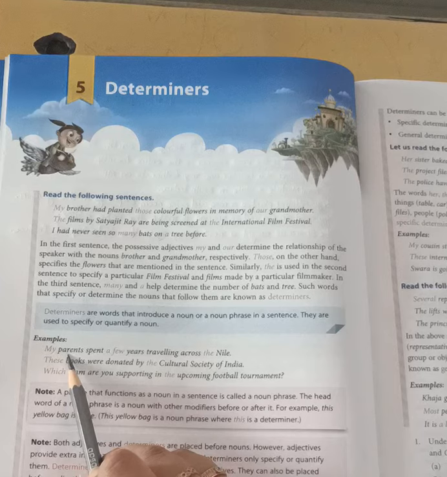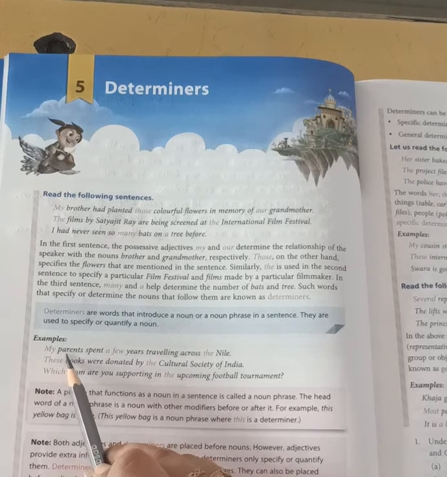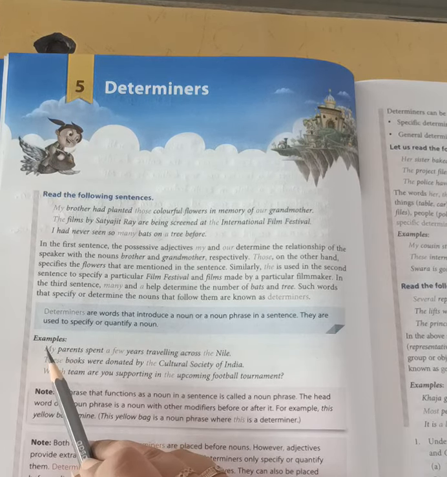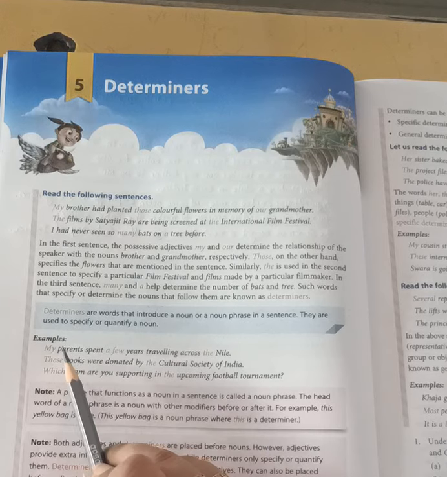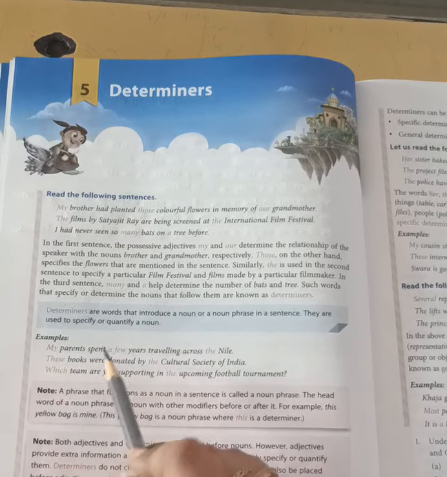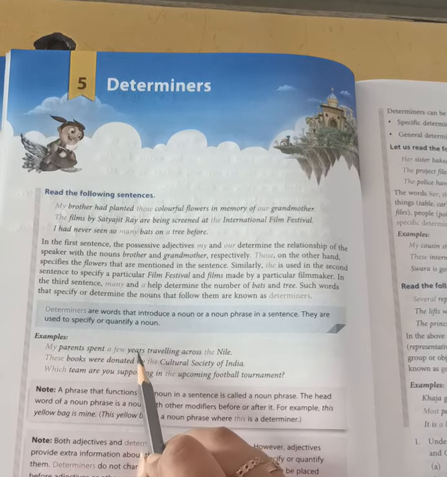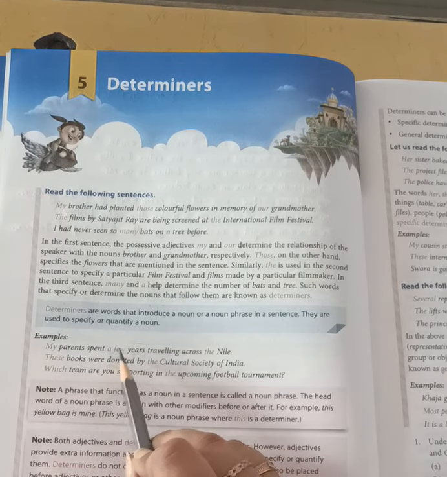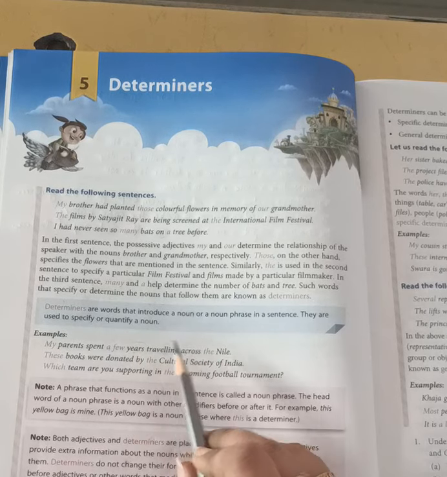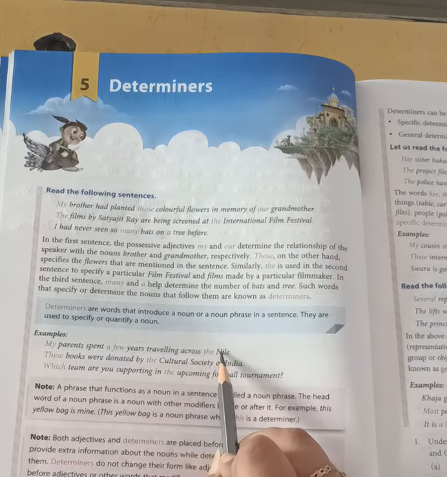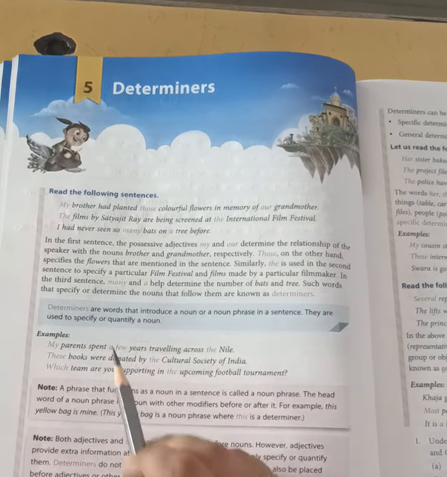My parents. We are talking about parents, and here with this word my we are showing the relation with this noun. Spent a few years. We are talking about the years, a few years, the number of years. Traveling across the Nile. Understood?